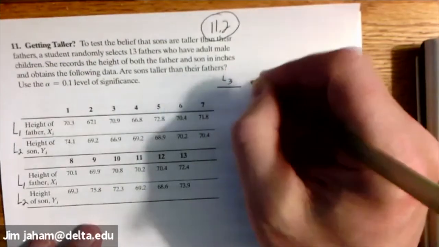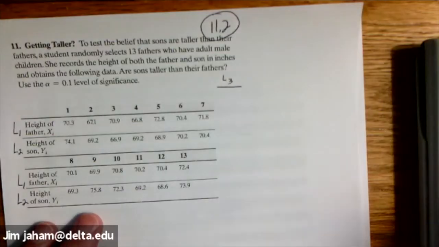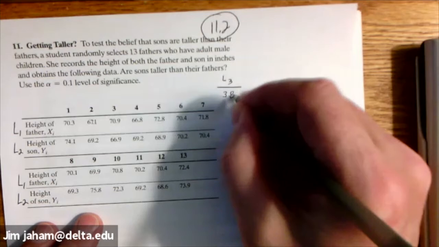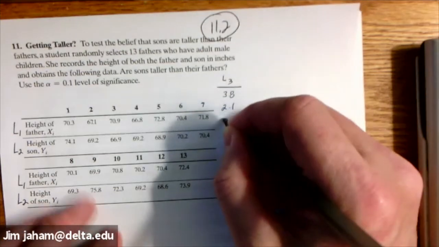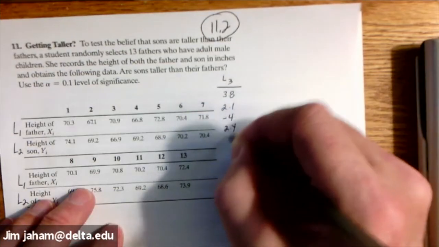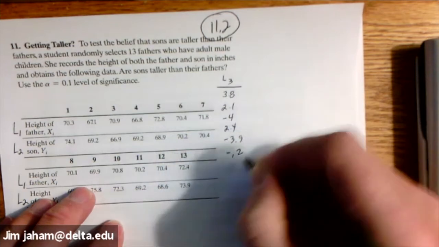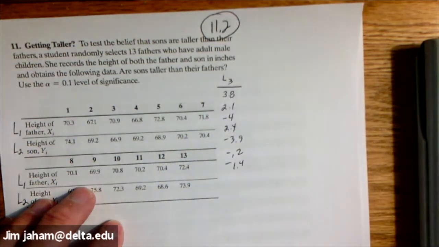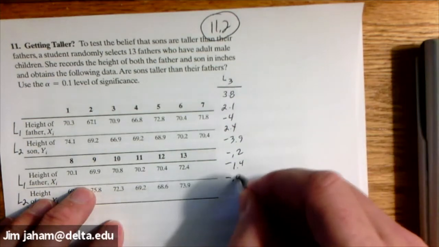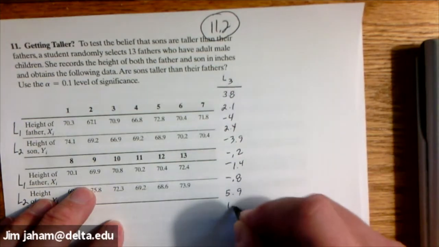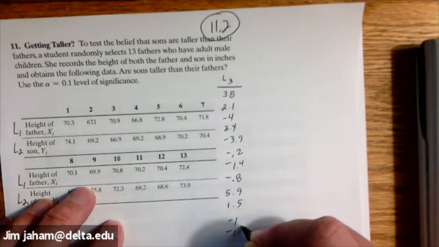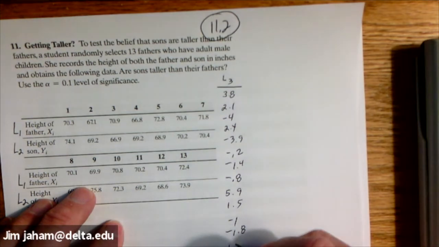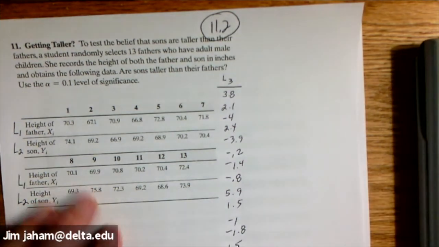Just for your reference later on, I'm going to enter in the differences here, just so you have it. 3.8, 2.1, -4, 2.4, -3.9, -0.2, -1.4, and so on. -0.8, 5.9, 1.5, -1, -1.8, and positive 1.5. All right, so there they are, all the differences.